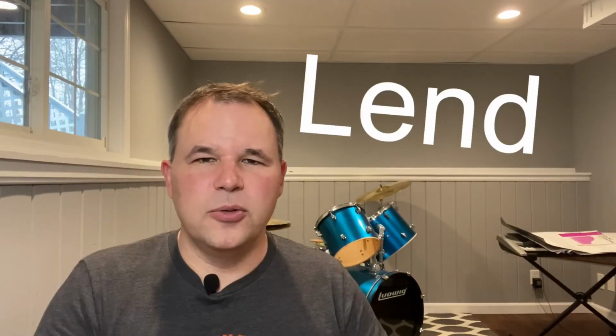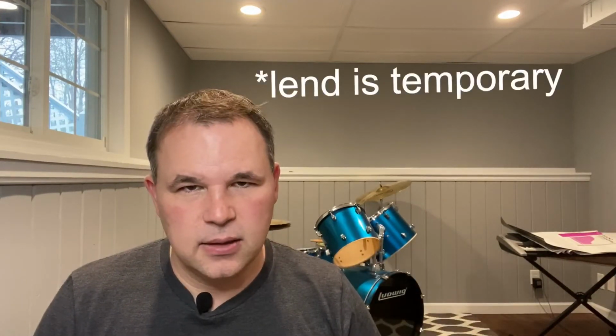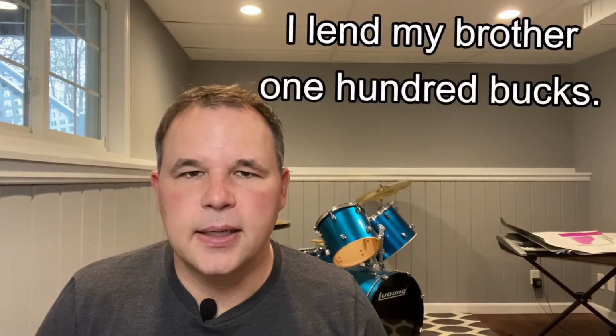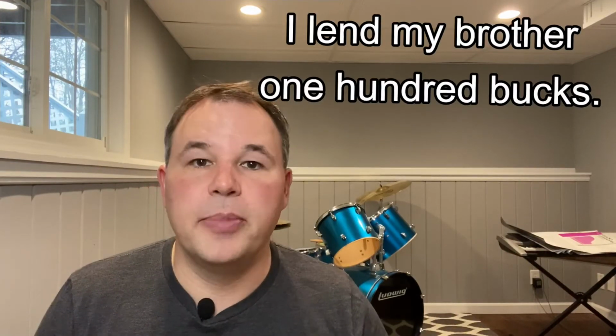The next verb is lend. And that means to give somebody something, but you expect it to come back to you. You let them borrow it for a short period of time. And those 2 verbs usually go together. I lend somebody something and they borrow it from me. Almost like a give and take. Give, lend, borrow, take. So in the present tense, we can say I lend my brother $100.